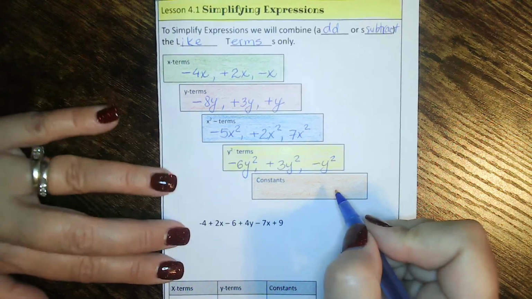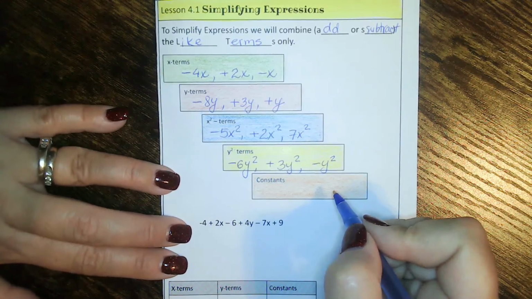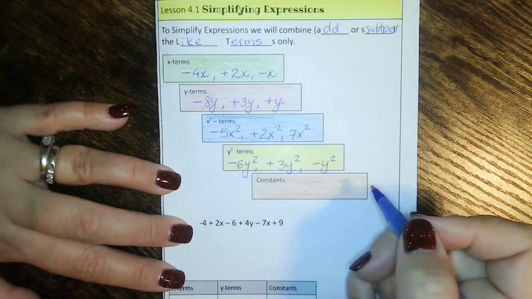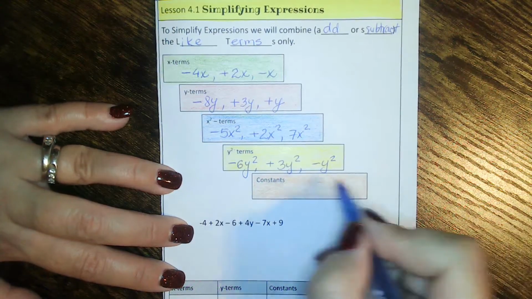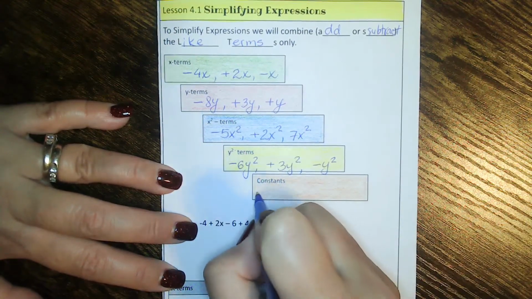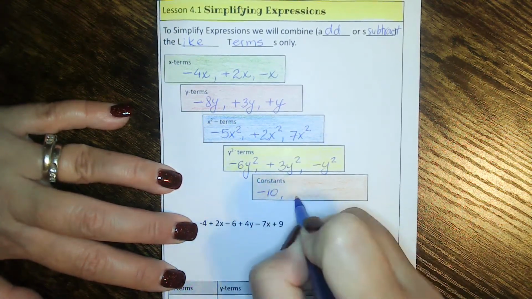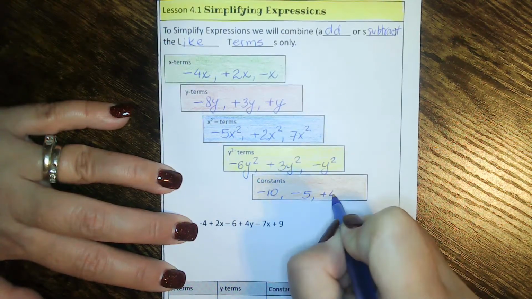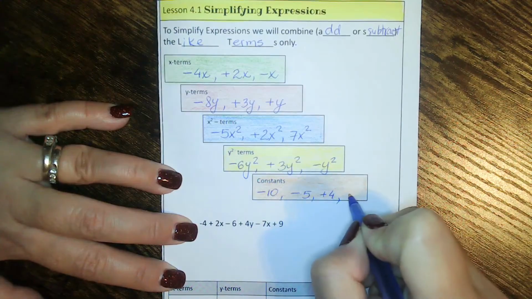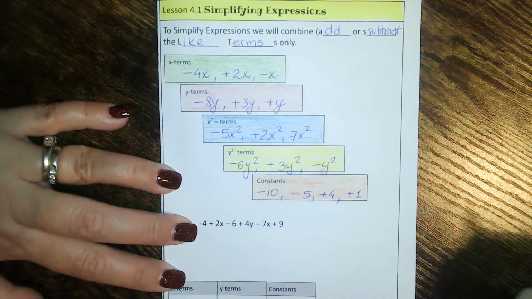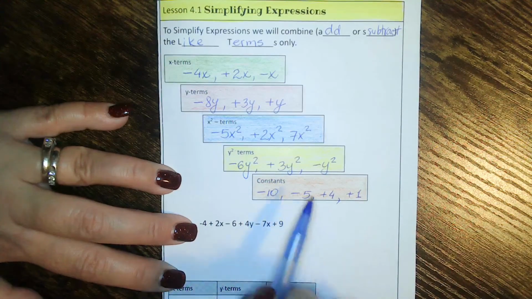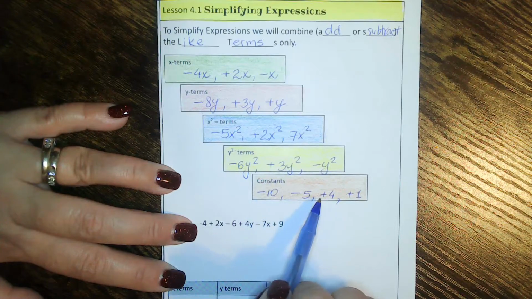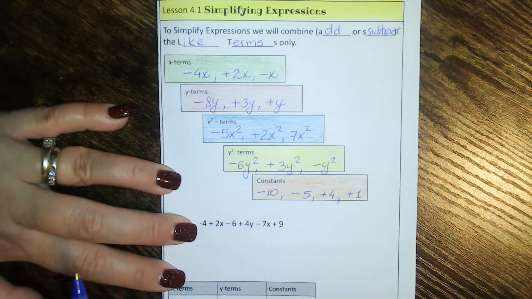Constants are the numbers by themselves. So constants, we don't multiply by variables. Constants are just numbers like negative 10, negative 5, positive 4, positive 1. Constants are numbers. They can be combined to each other, but not to any of the other terms.